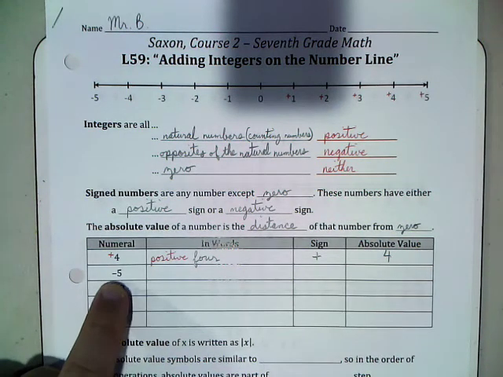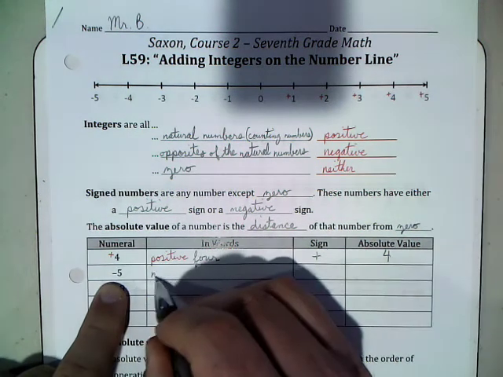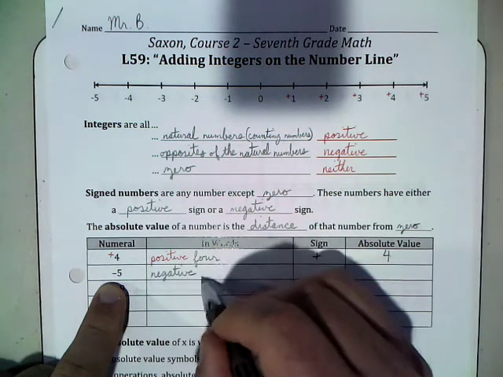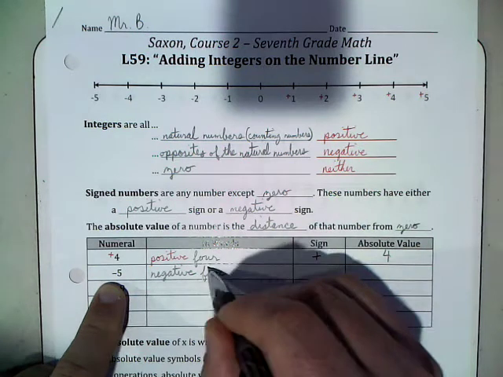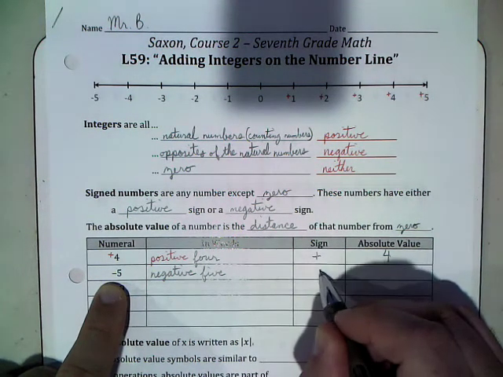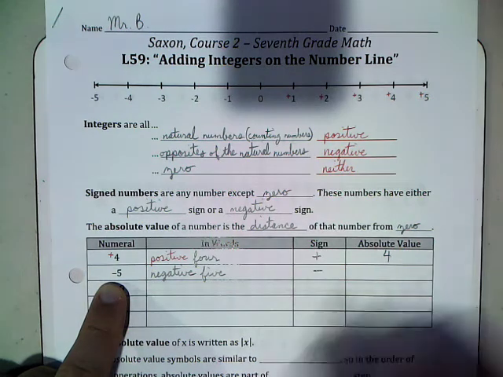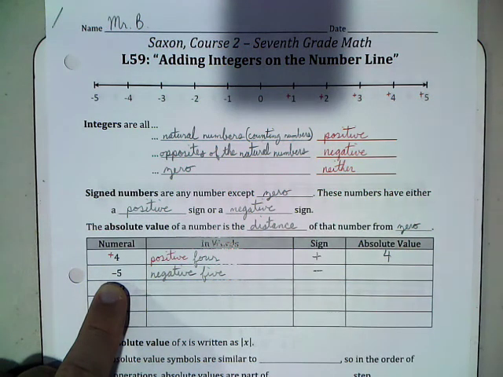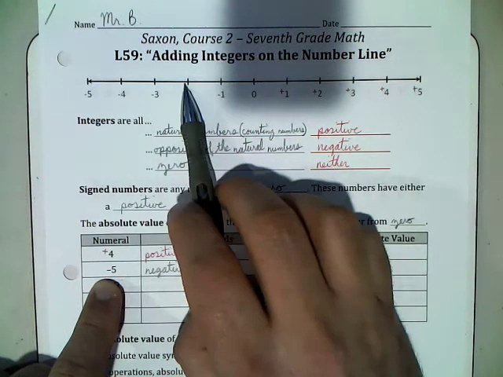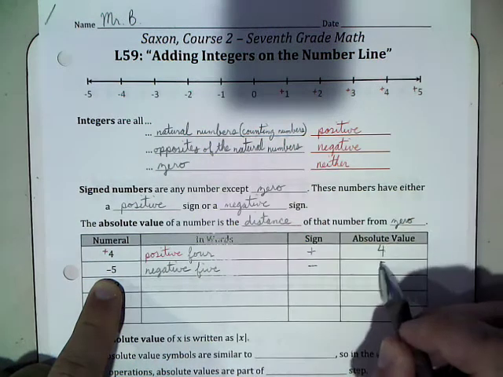Our next number is -5. So in words, the negative is required. So I'm going to write that in pencil. The sign obviously is negative. And the absolute value, well, how far away is -5 from 0? Well, -5 is 1, 2, 3, 4, 5 units away.